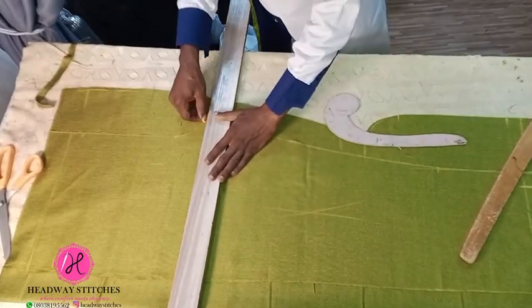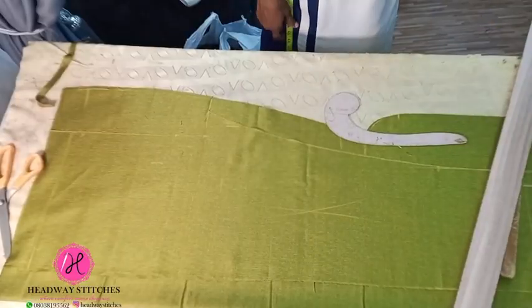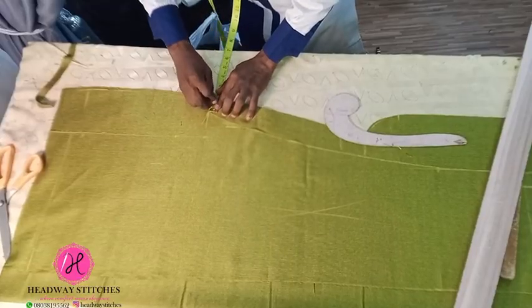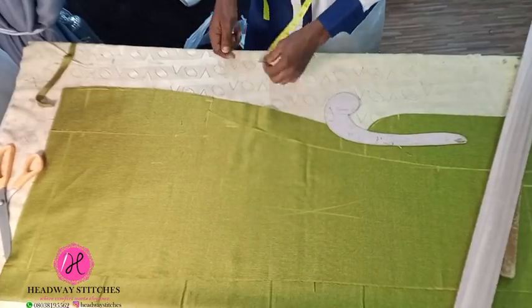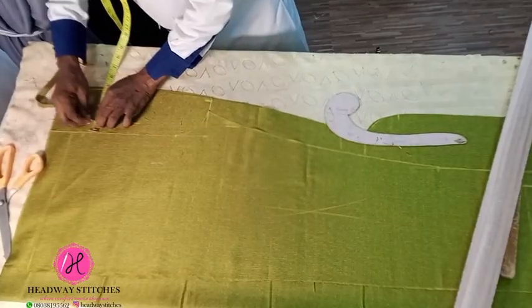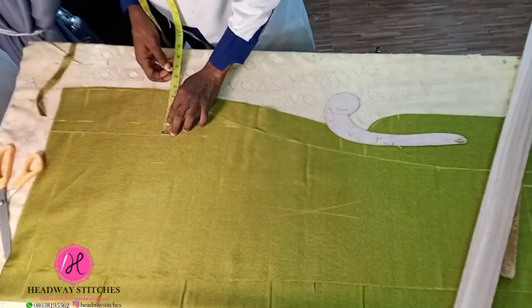This is your crotch line. Extend it. And then you make sure you leave them 1 inch. That's your allowance. 1 inch here. 1 inch. Then here, 1 inch. Allowance.